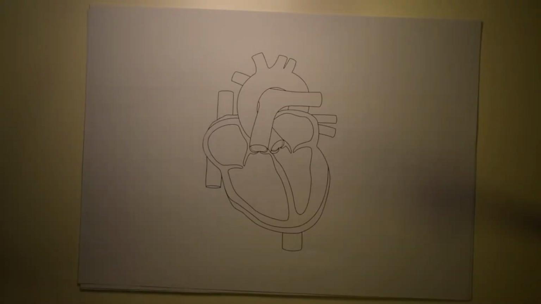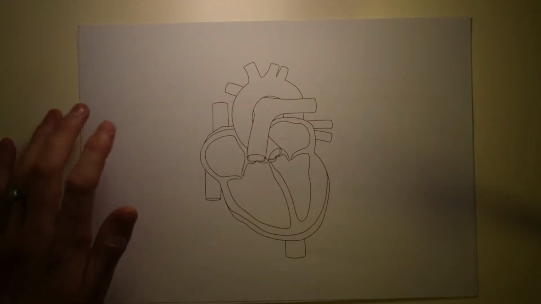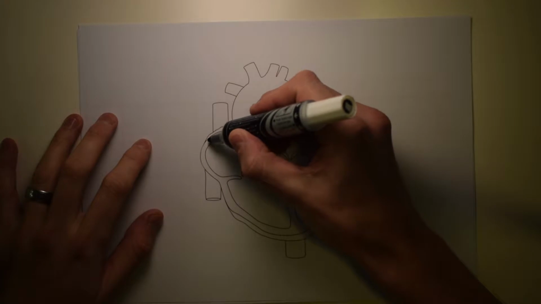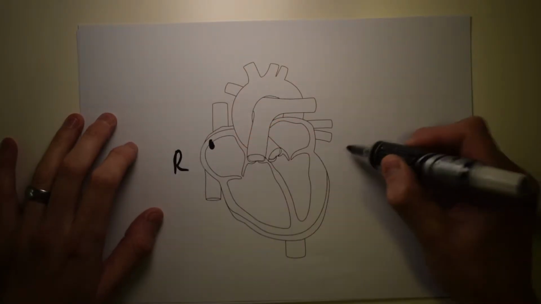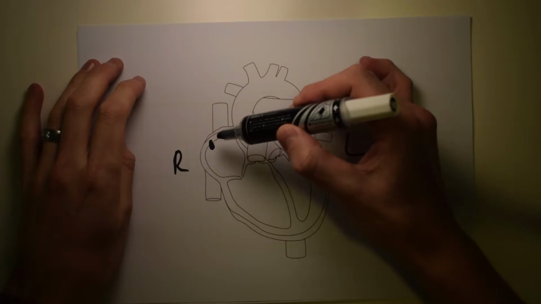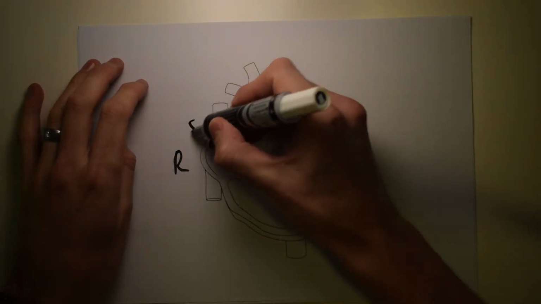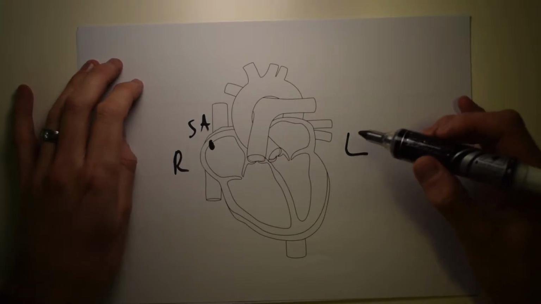We're going to be discussing ECGs. To understand an ECG, you need to understand the conduction of the heart, so that's where we're going to start. To begin, where it all begins is in the top of the atrium. This is the right hand side and this is the left hand side, because obviously it's the patient's left and right. Where it begins is in the SA node, which stands for sinoatrial node. It's not really important what it stands for, but that's where the conduction begins.